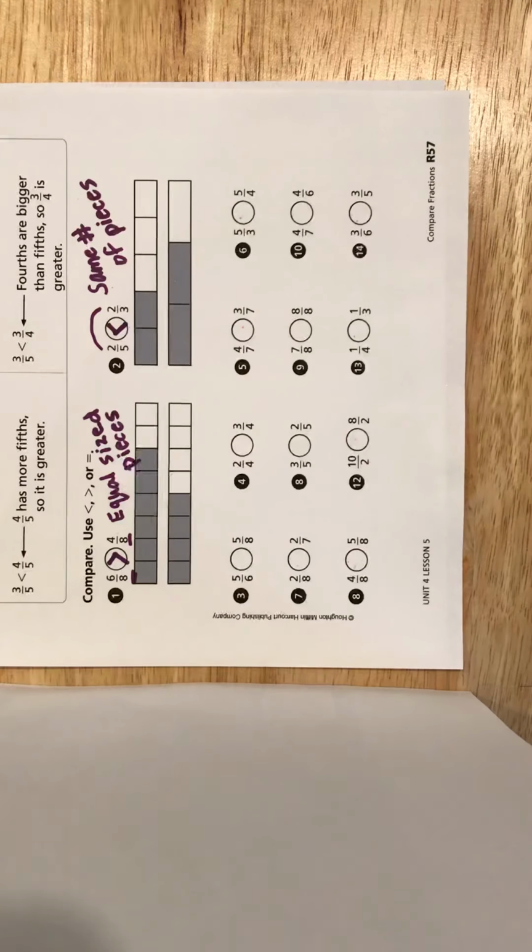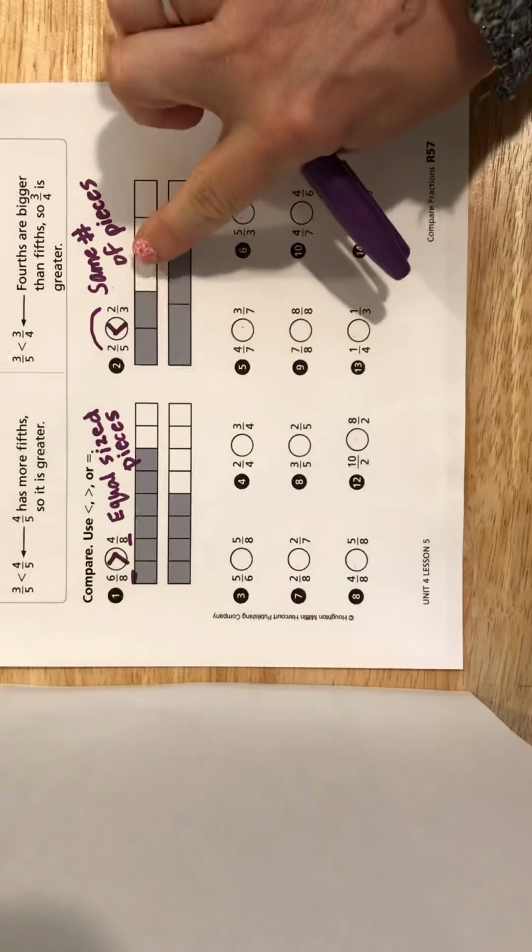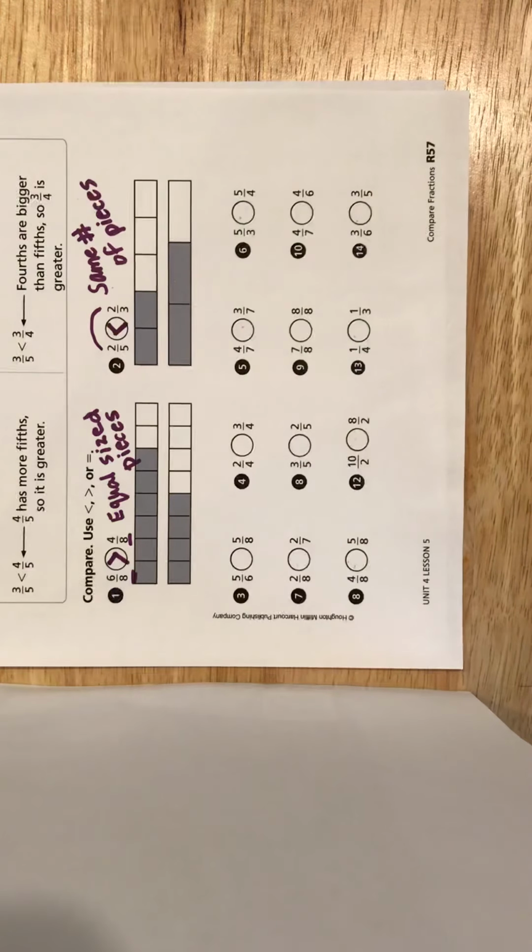Okay, so my first example is 5/6 and 5/8. So my numerators are the same, so we're talking about the same number of pieces. So I want to think about the sizes that those pieces are cut into. And I know that something that's cut into sixths is going to be bigger than something cut into eighths.